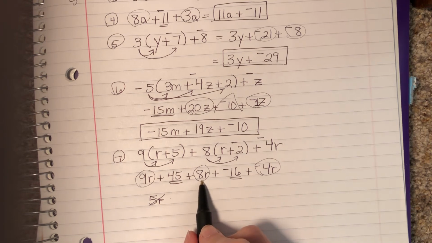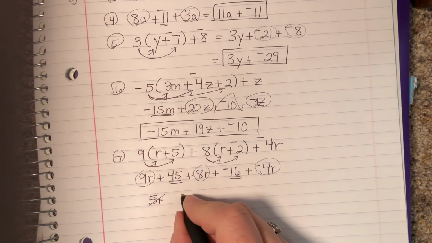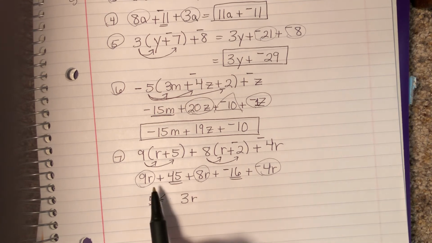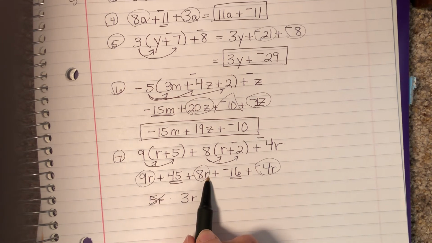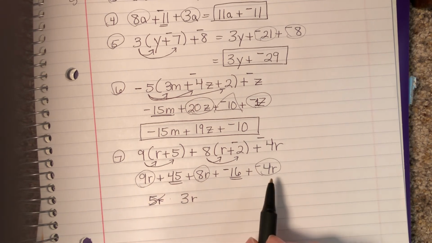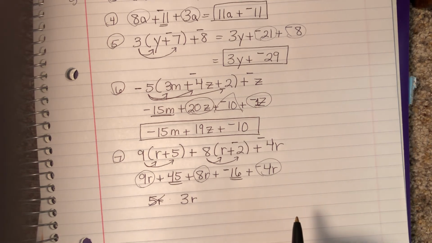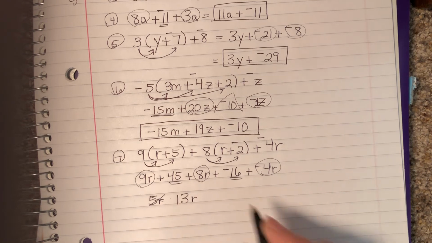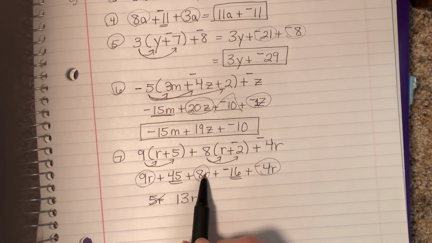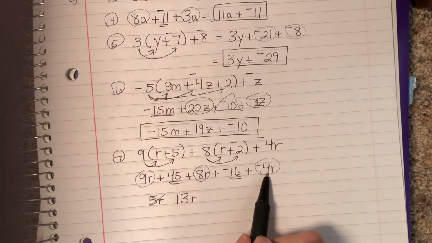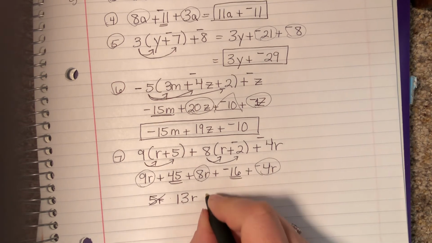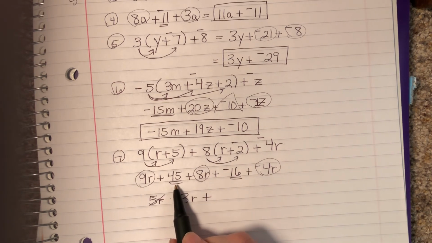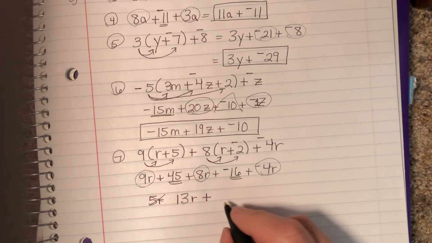And then plus the 8. So you can add them in any order, but I get 13r. You could also go 9 plus 8 is 17, and then take 4r's away makes 13r. Plus, now we have 45 minus 16, so that is, what, 34?